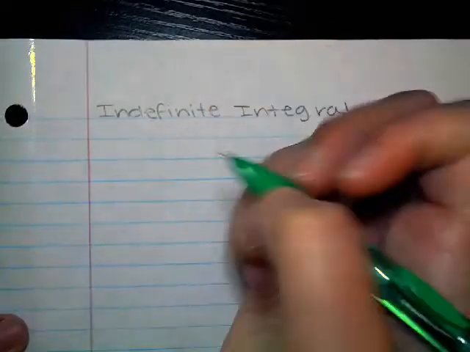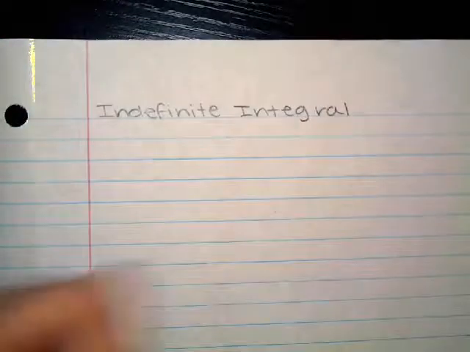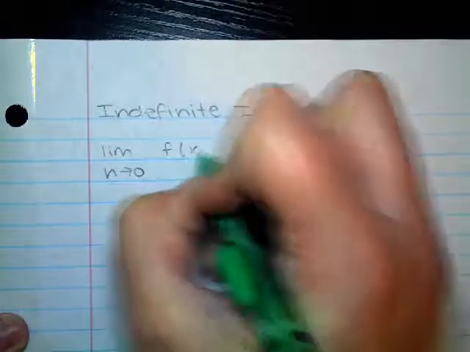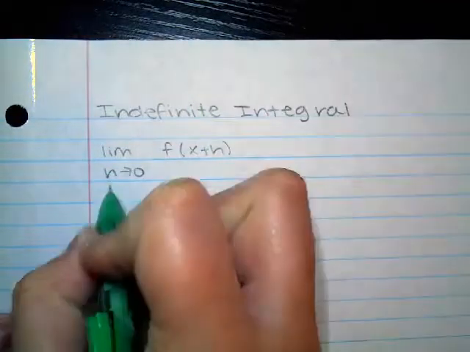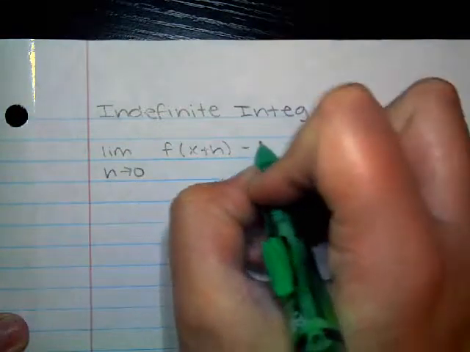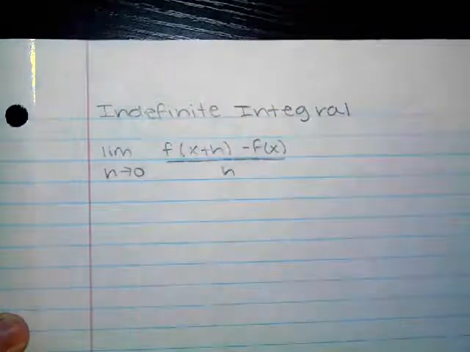So when we did the derivative, we had two limit definitions of the derivative. So we had the limit as h approaches 0, and I know this is old news, but you're going to write it anyway because it's going to help you with the big picture perspective. So we had a limit as h approaches 0, f of x plus h minus f of x over h.